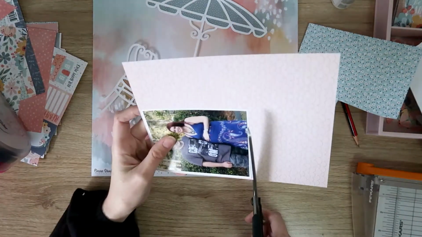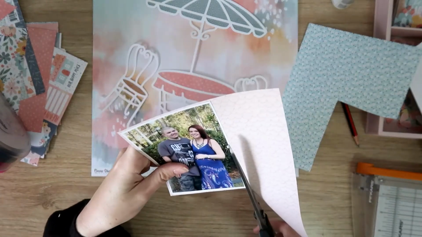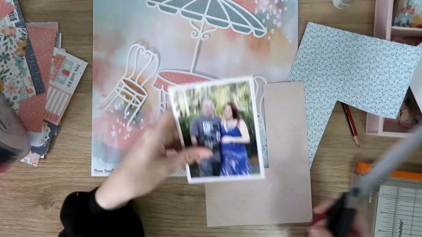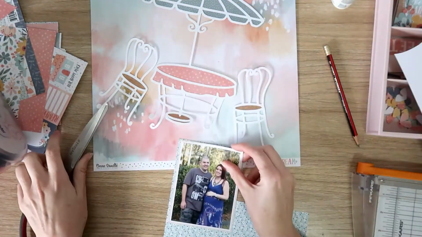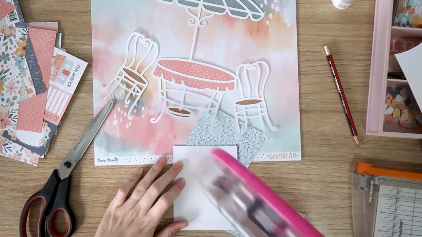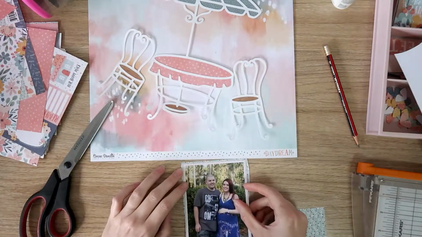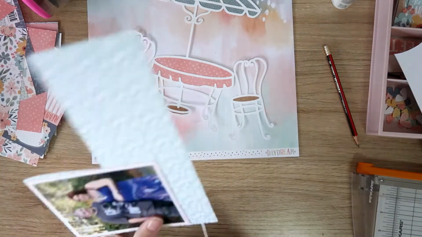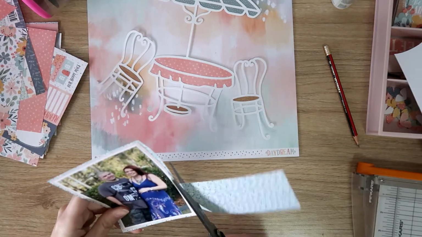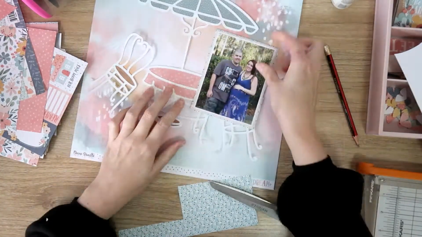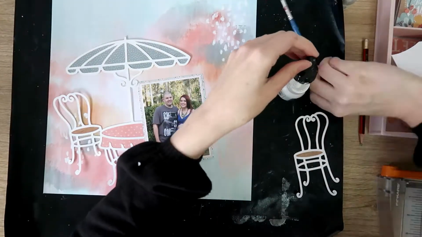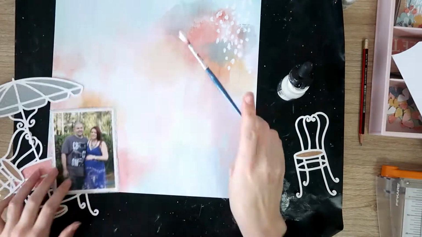I'm just backing my photo with just some plain white first, and then the sweet soft pink blush scallop pattern. And these are all from the 6x8 paper stack, by the way. And then some of that sweet little daisy print. Just trimming that down.